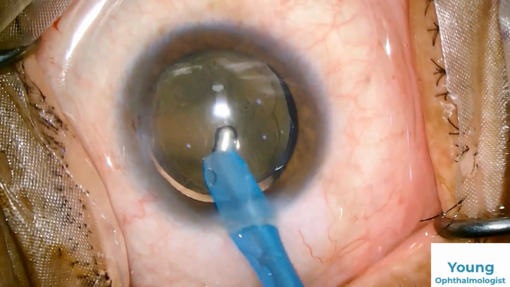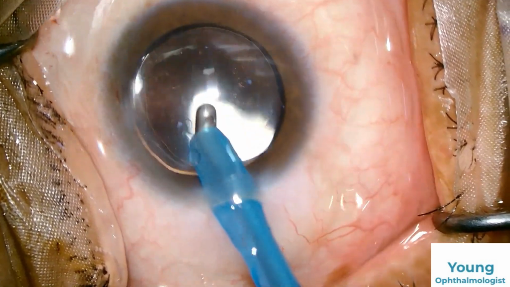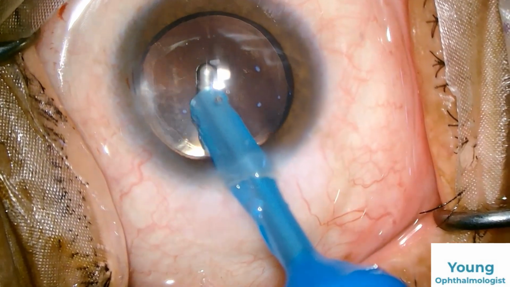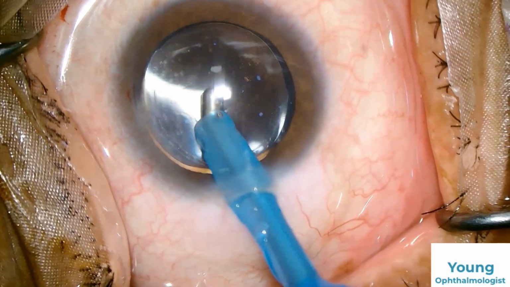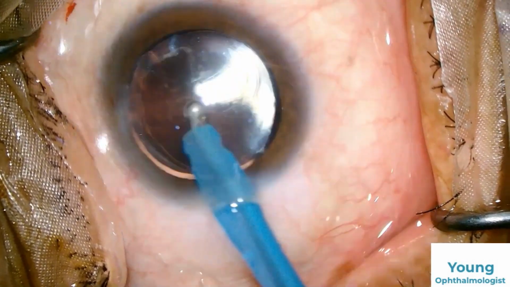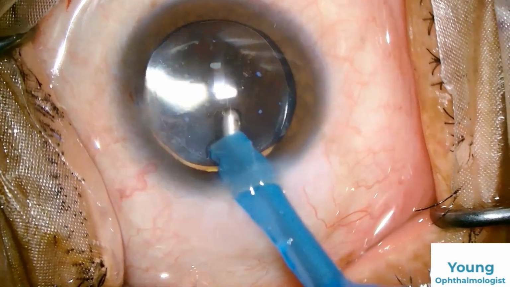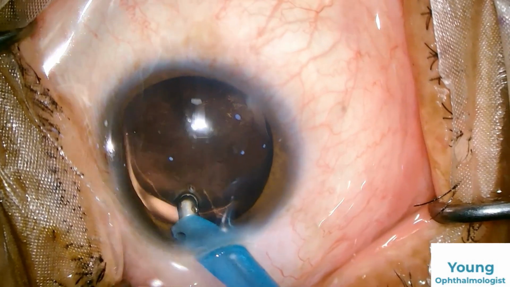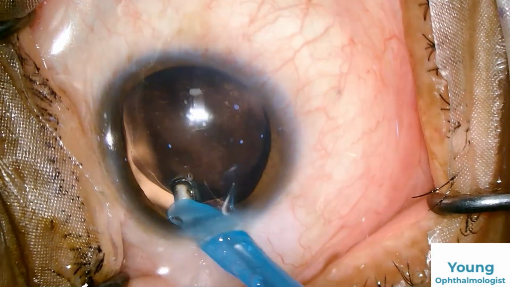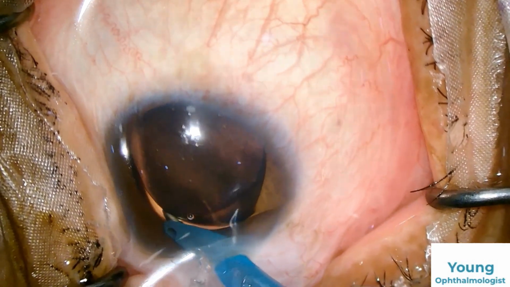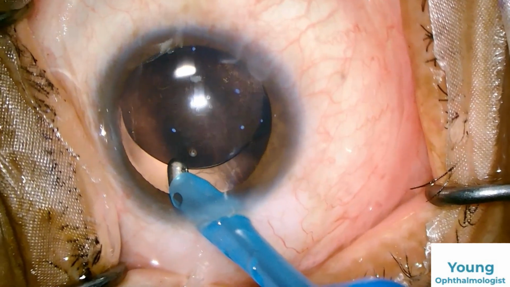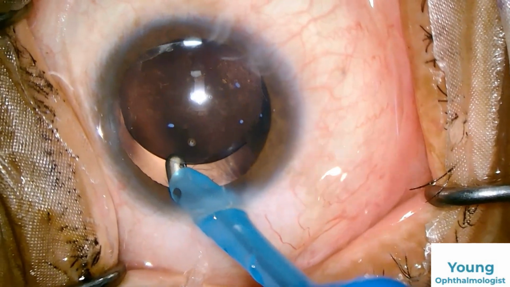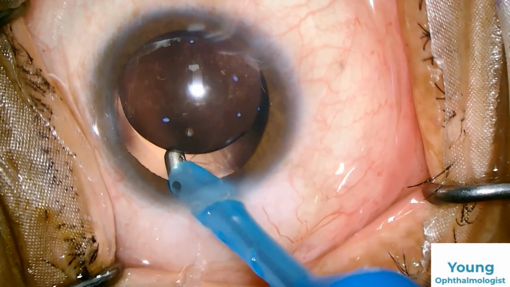Doing the AC wash of visco. Angle should be cleared properly. Now my favorite step, going behind the IOL, lifting the edge of the IOL and washing behind the IOL.